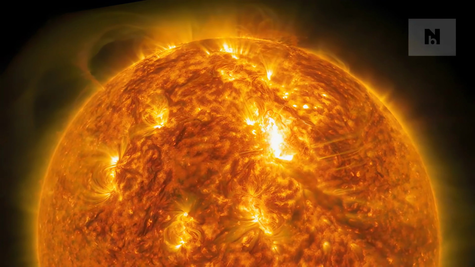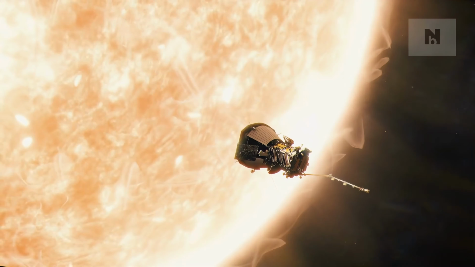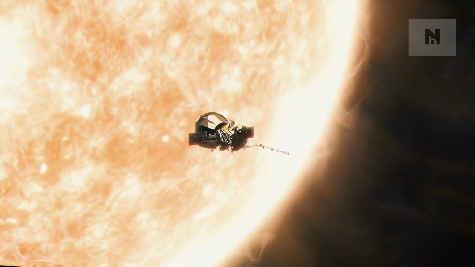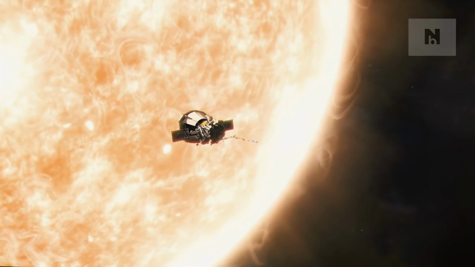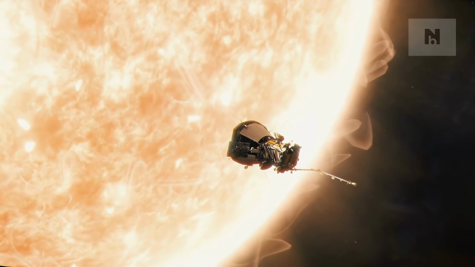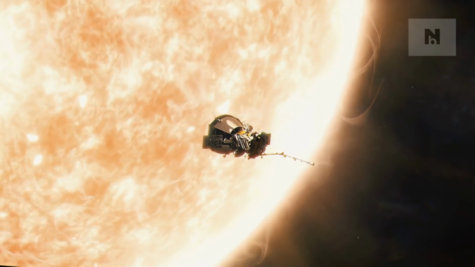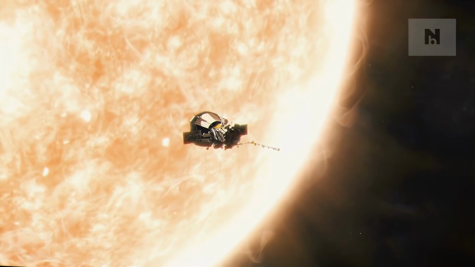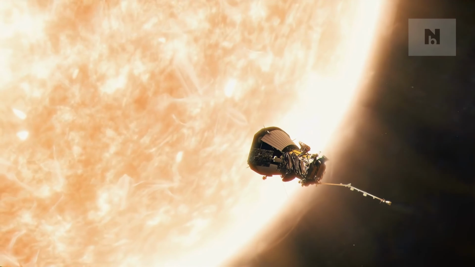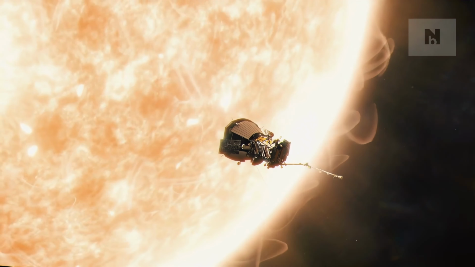What's next for the sun? As the sun progresses through its current cycle, researchers are closely watching for signs of the next solar maximum and the magnetic reversal. Instruments like NASA's Solar Dynamics Observatory, SDO, and the Parker Solar Probe are providing valuable data, helping scientists understand the inner workings of the sun and better predict the effects of these solar phenomena.